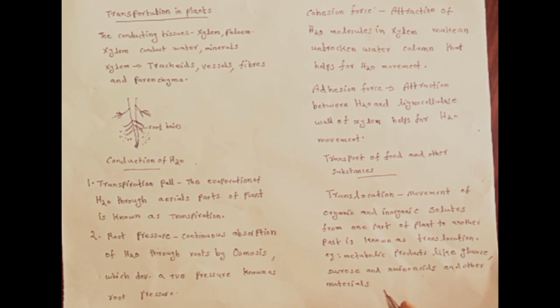All these materials are produced by plants.